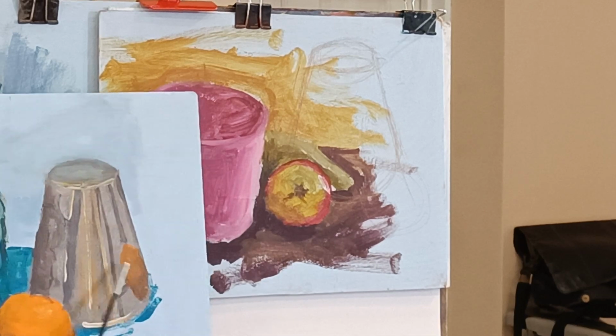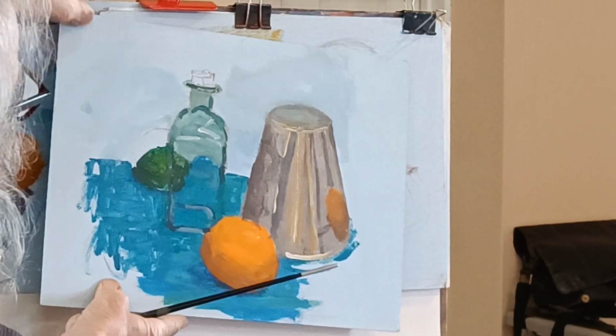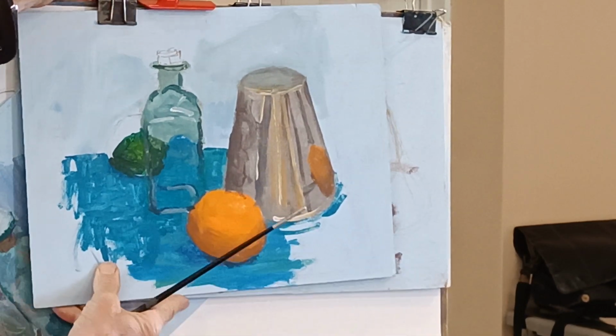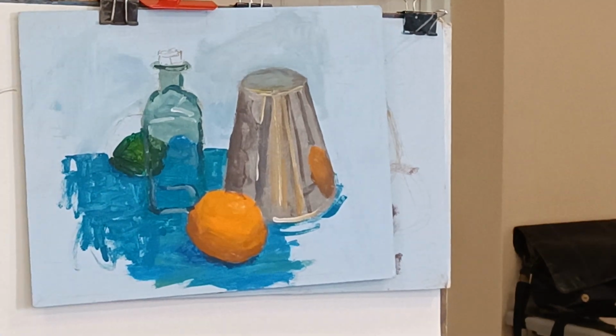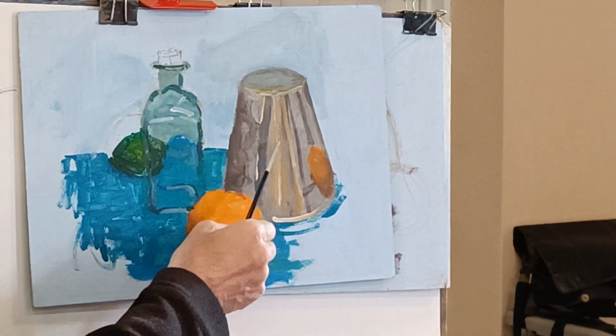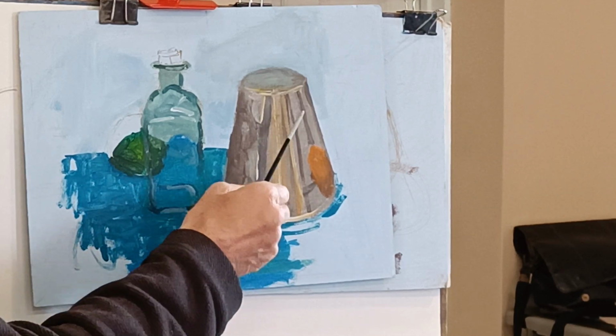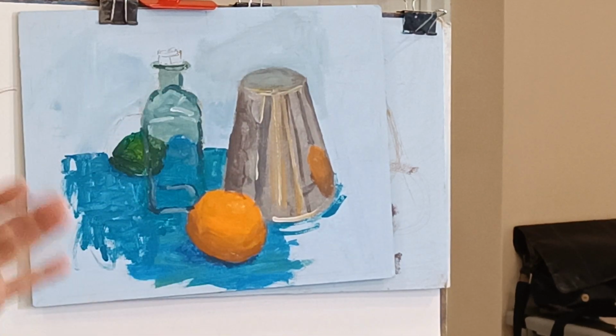So things like either glass or shiny objects, where you've got something quite polished, you find that you get very strong contrast. You go from light to slightly mid-tone and dark, but very rapid.